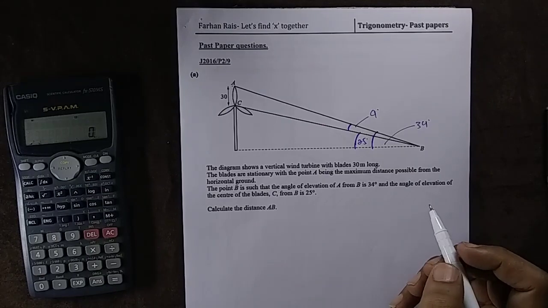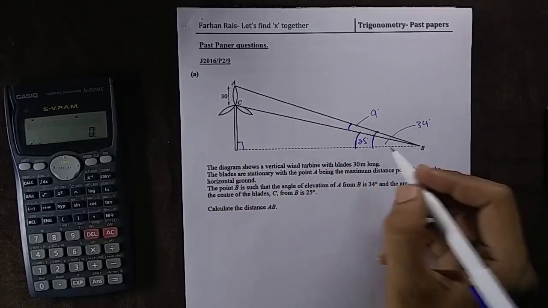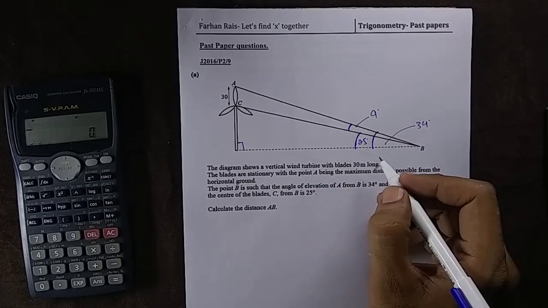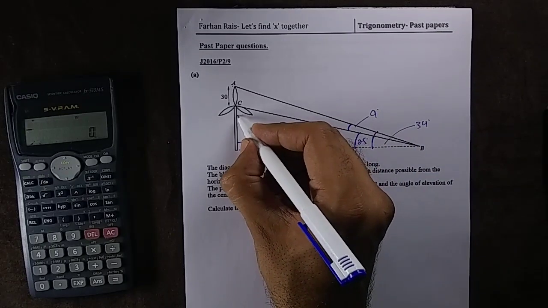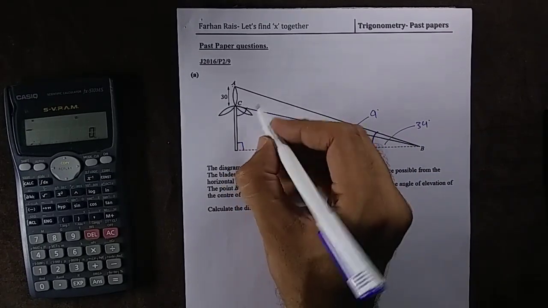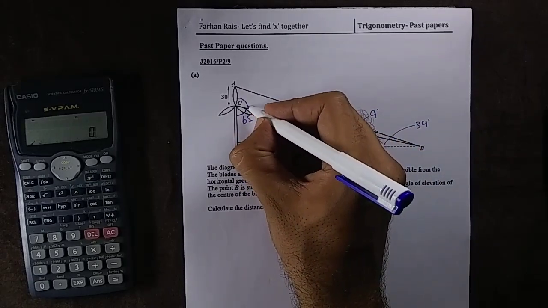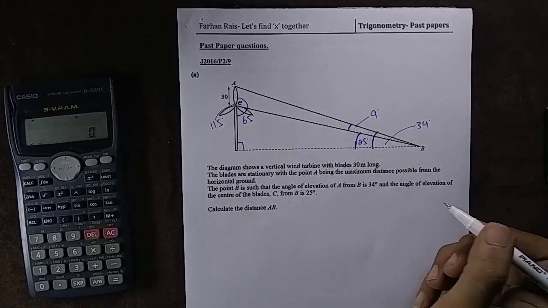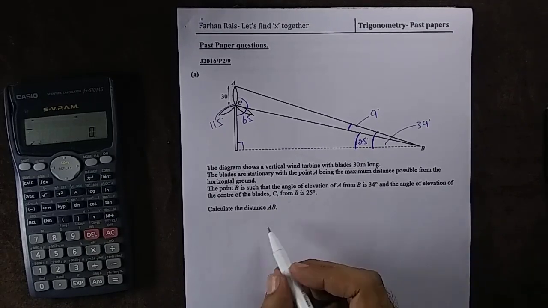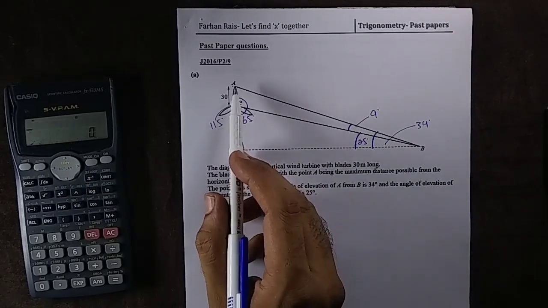Another important piece of information we can obtain here is if this is 90 degrees, 90 plus 25 would sum up to 115, and with 115 we can have this angle as 65 using the sum of a triangle, and this angle would also be 115 being the supplement of 65. So to find, in the first part, AB being this side.